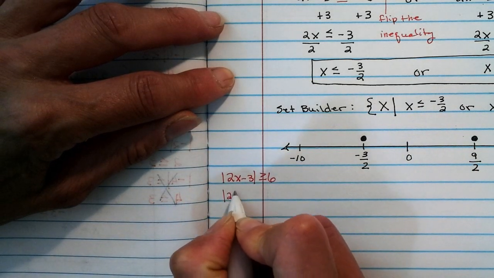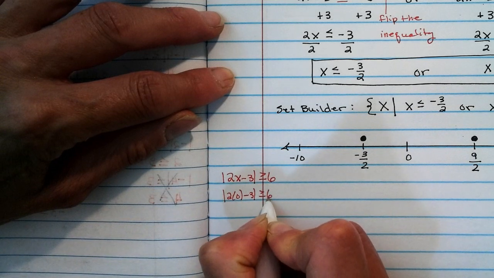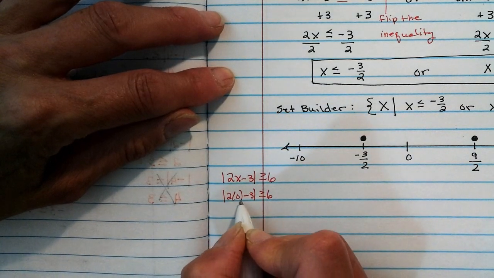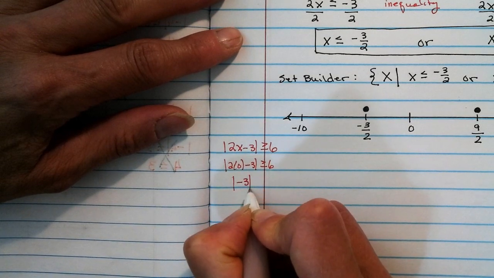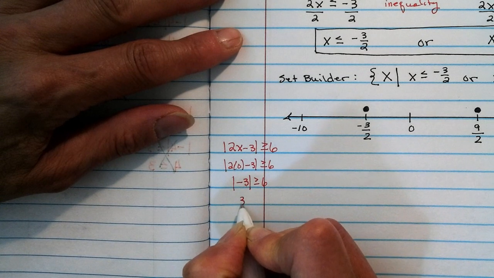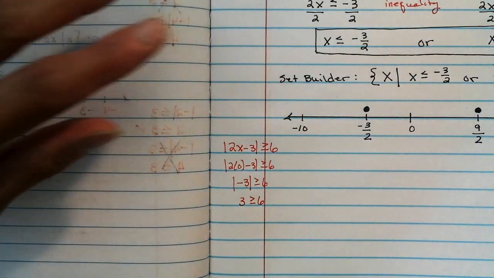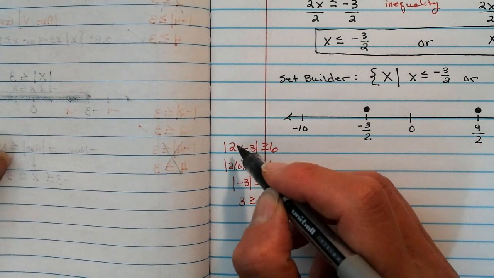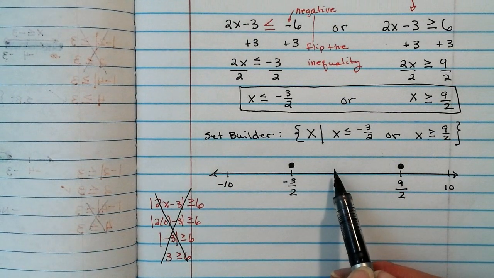So if I put in the absolute value of 2 times 0 minus 3 is greater than or equal to 6. 2 times 0 is 0, which means I have the absolute value of -3 is greater than or equal to 6. Absolute value of -3 is 3. So is 3 greater than or equal to 6? And the answer is no, which means 0 doesn't work.